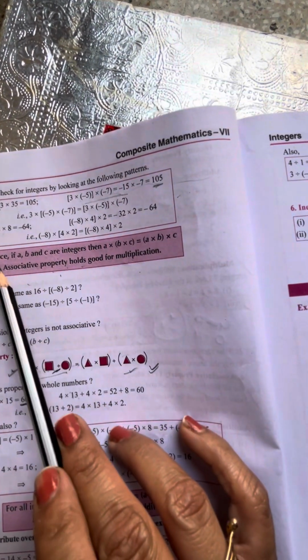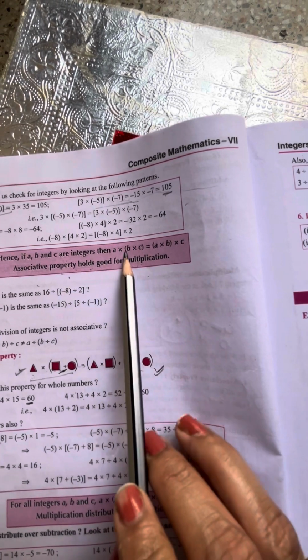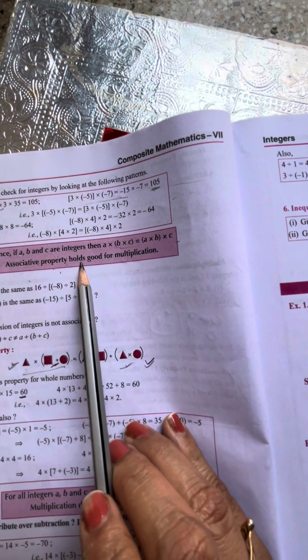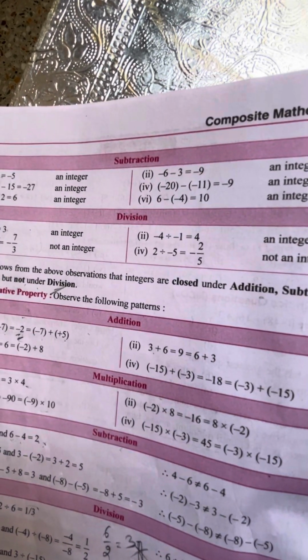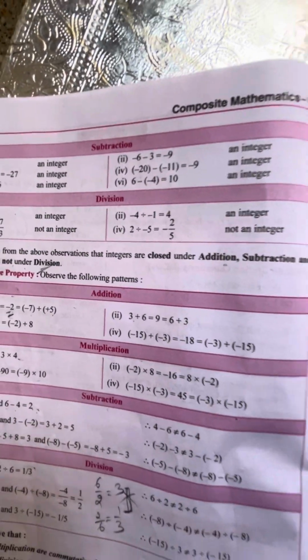A and B are integers. The associative property holds good for addition and multiplication, but does not hold for subtraction and division. You can take any example and prove the associative property.